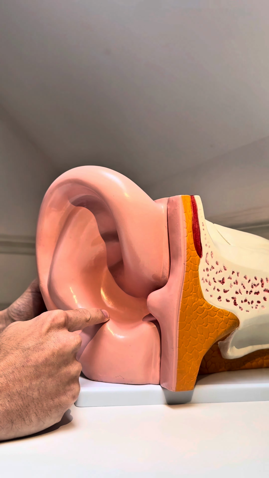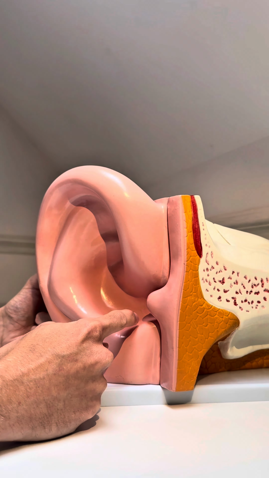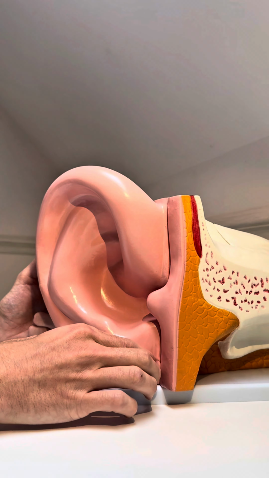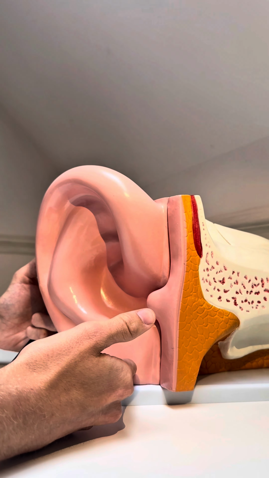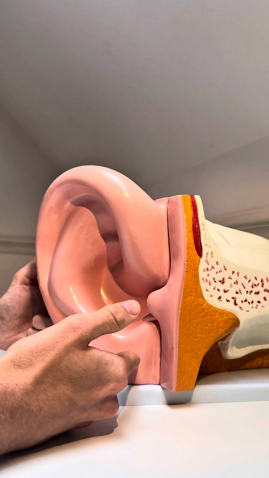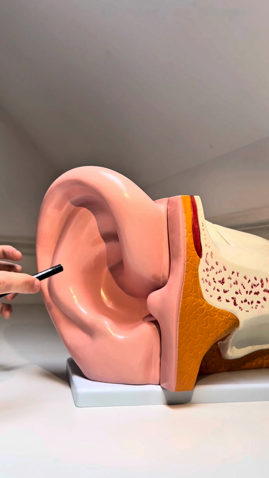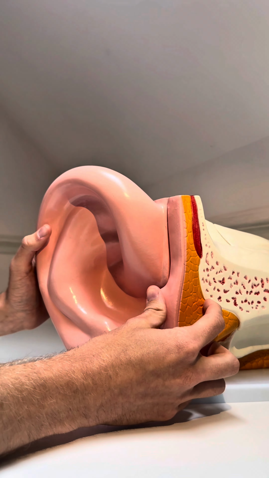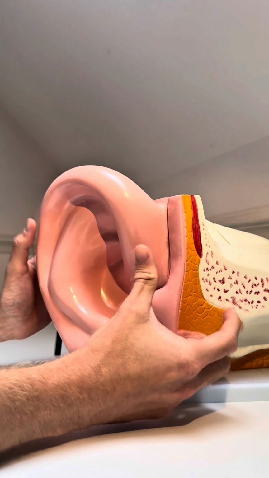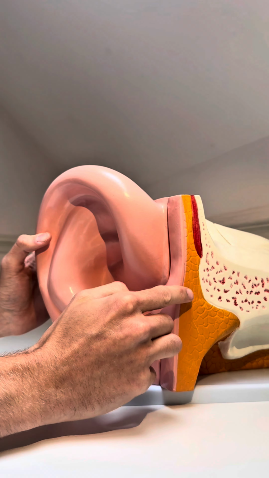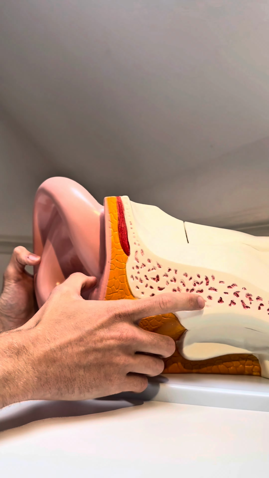But this is the tragus and the antitragus, and in between you can get the intertragic notch, and down here is the lobule, which is where a lot of people get ear piercings. So in here is the external auditory meatus. The tragus is where, when children put their hands in their ears, that flap of skin completely covers up the external auditory meatus, so it cuts out all sound.